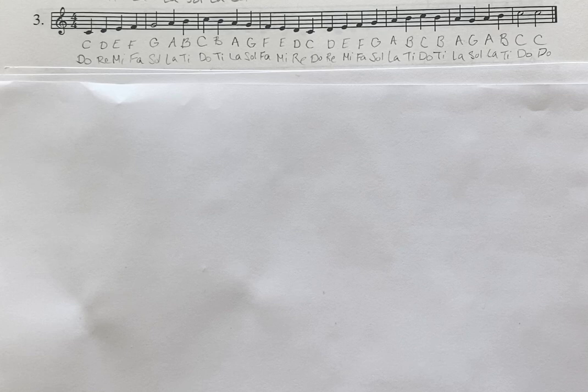I'll go slowly so we can try to keep it up. And again, I'm gonna try not to go too quickly. Here we go. So 1, 2, ready.